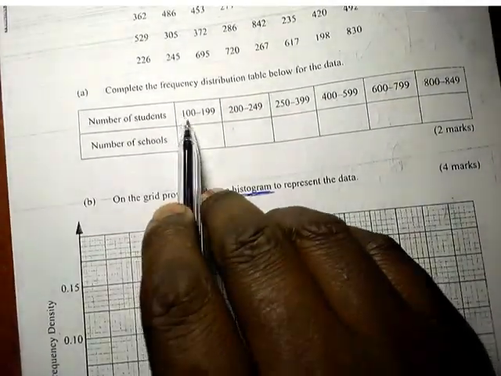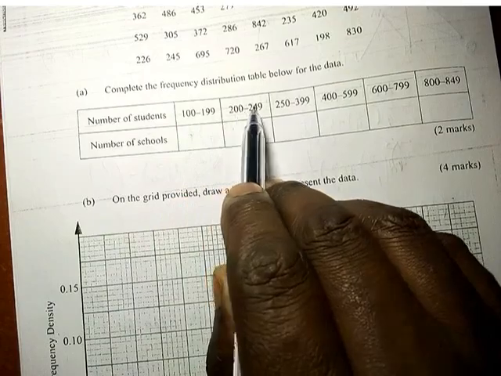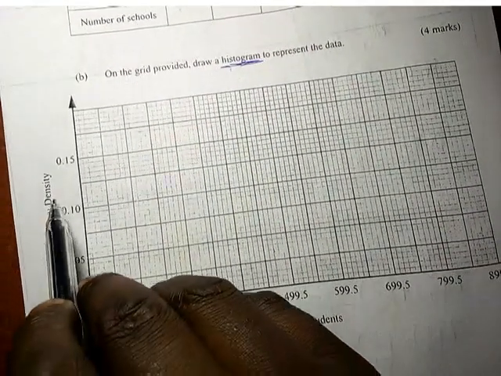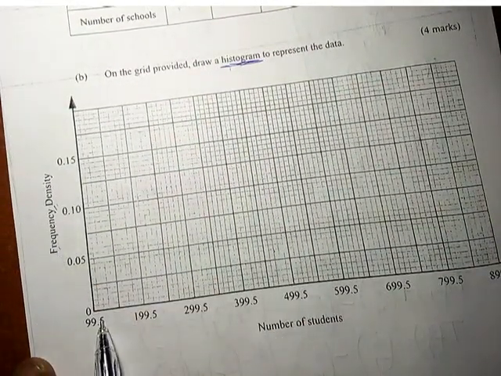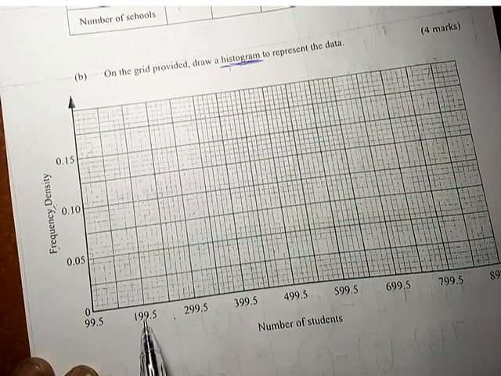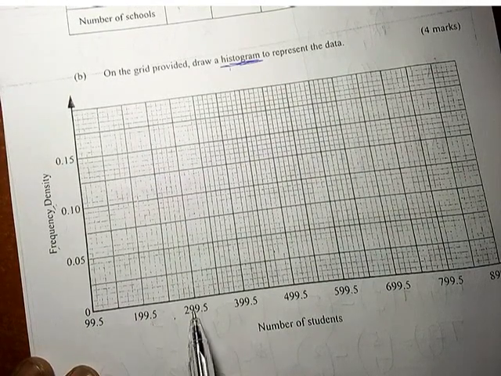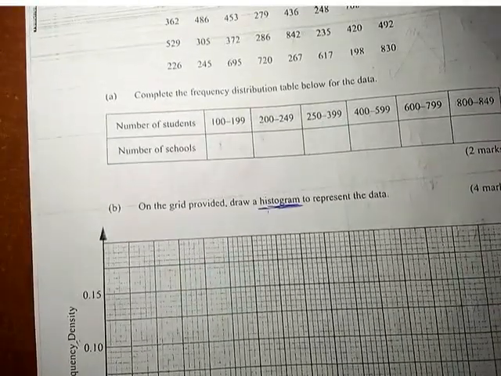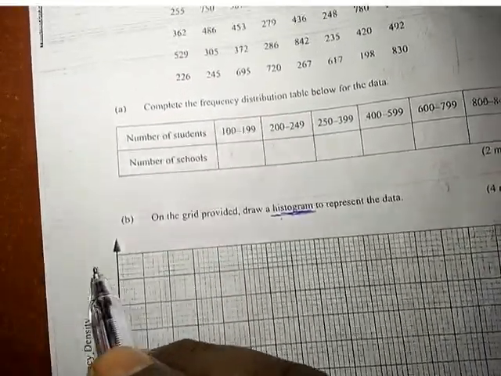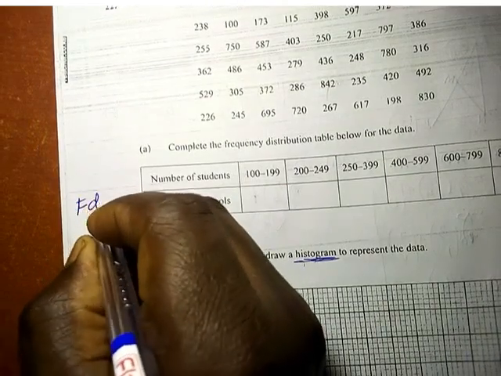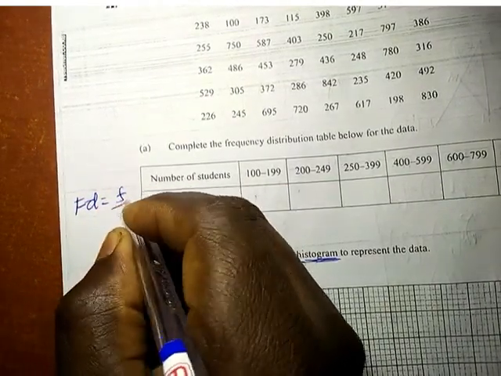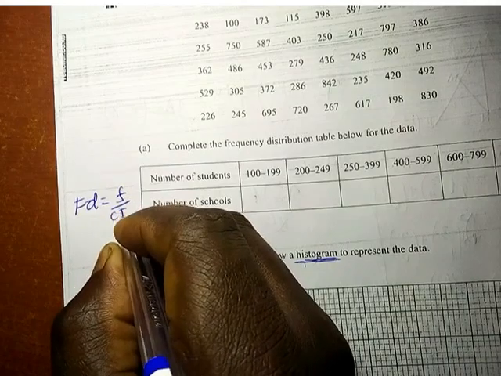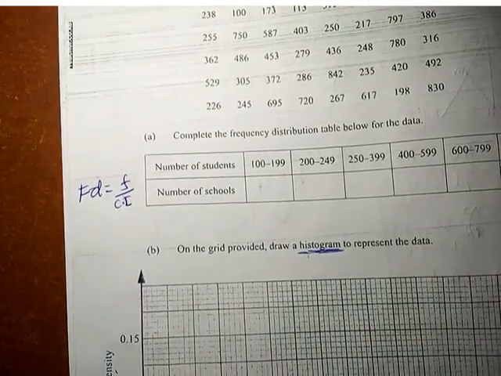But when the class interval is 5, 5, 5, 5, we use frequency and lower limit, upper limit, like that. So that is what we want to know. So how do you get the frequency density? Frequency density is equal to frequency over the class interval.